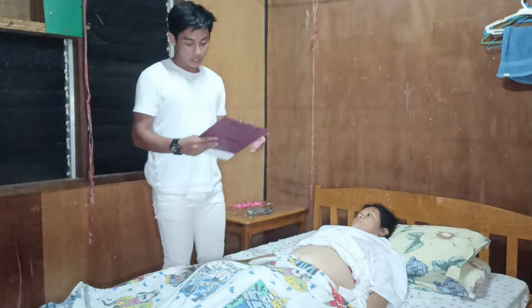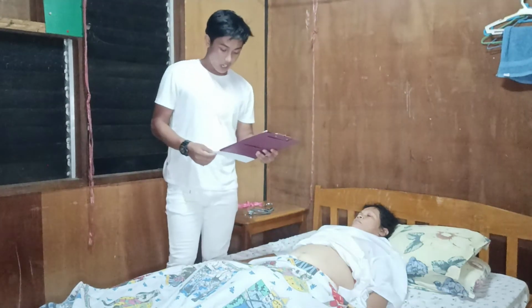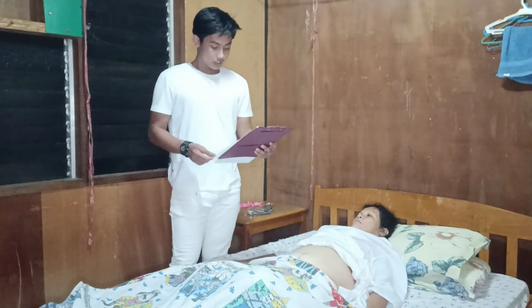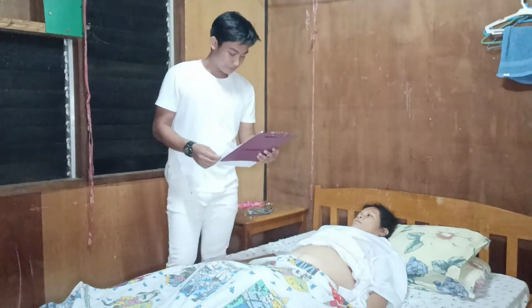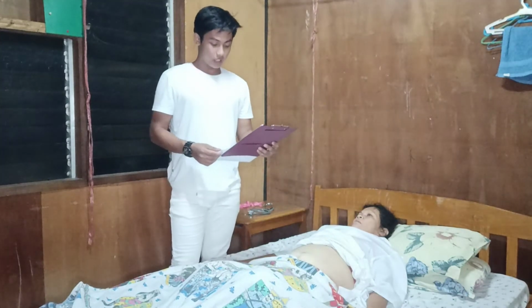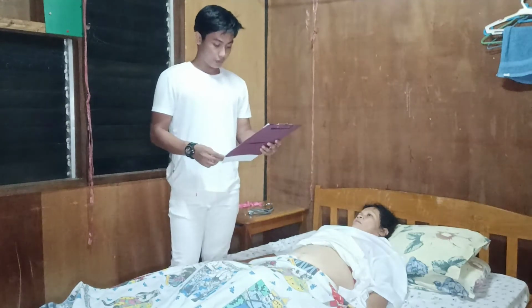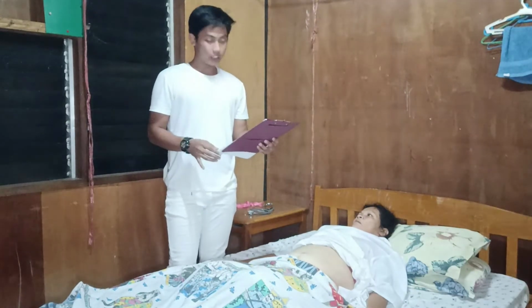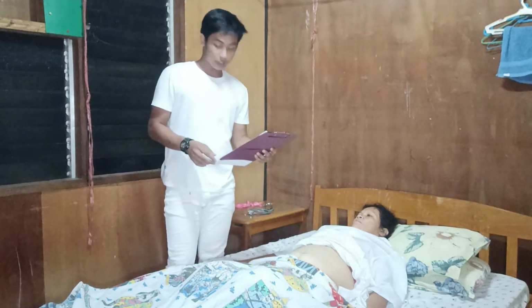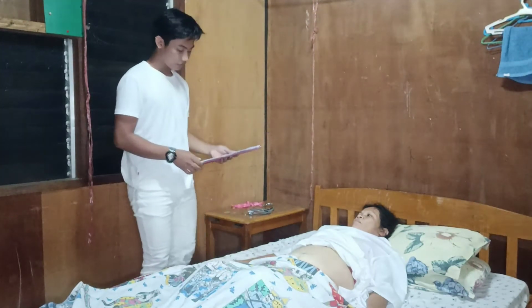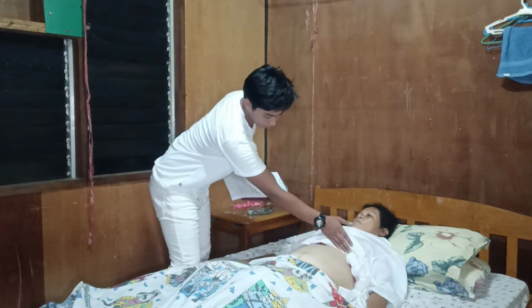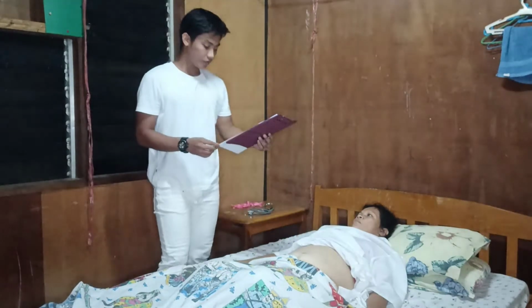For the abdominal skin characteristics, assess for the abdominal skin temperature, color, scars, striae, vascularities, rashes, ecchymosis, and other lesions. Note for its characteristics, which is size, shape, color, texture, location, and presence of discharge.